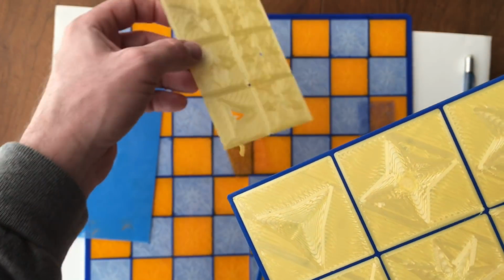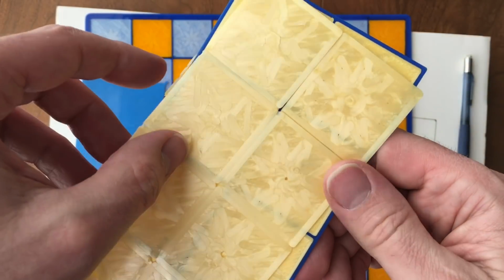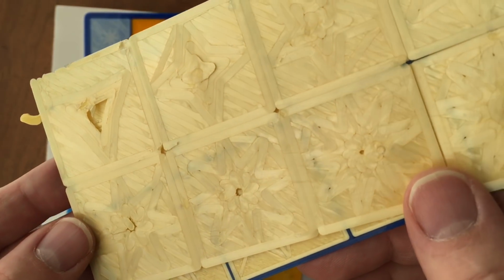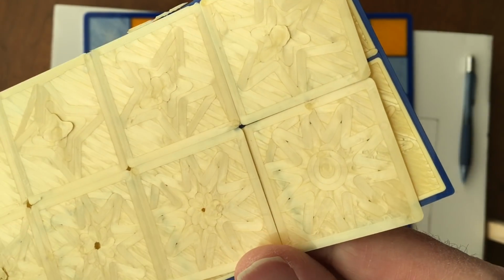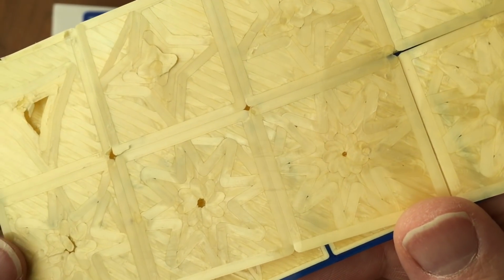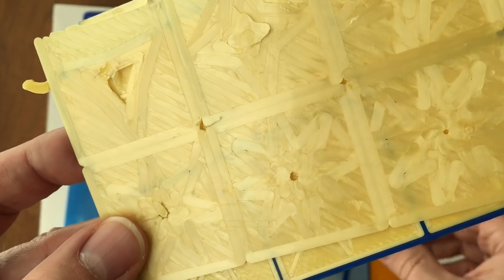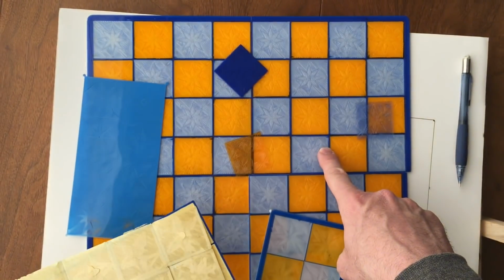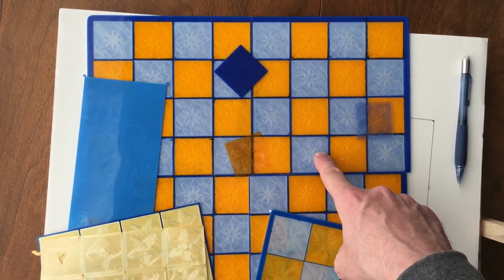I also tried to print it with my 2.0 millimeter nozzle, and it's kind of interesting, but I didn't feel that gave me the effect that I wanted, so I ultimately ended up going with my 0.8 millimeter nozzle when I printed the whole thing.